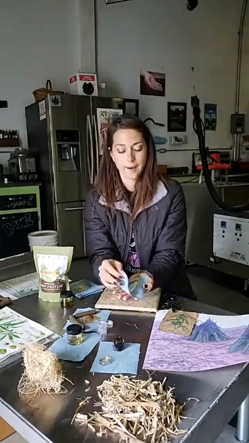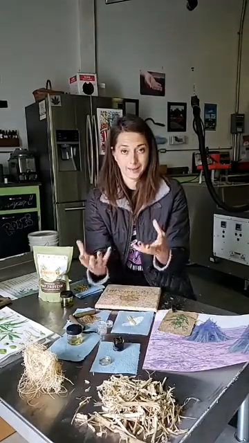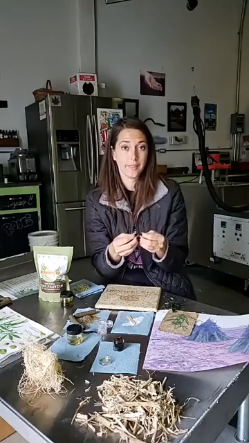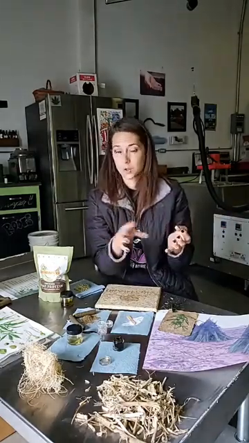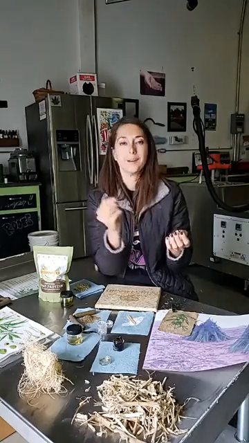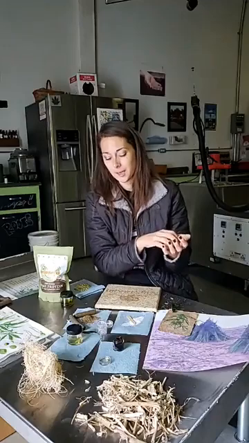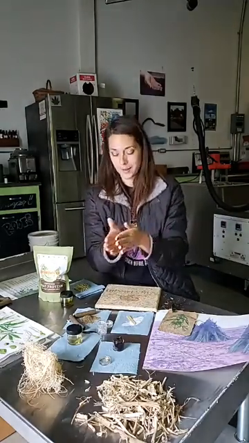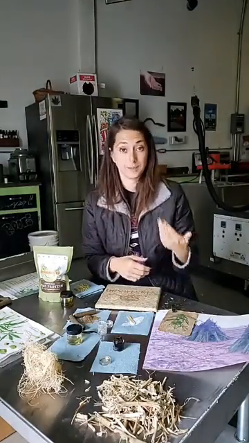So isolate really means you're isolating that one thing. We call it isolate, but it could be THC isolate. If you have pure or 99.99% THC, that's THC isolate, CBG isolate, anything that you are isolating. When we use it here, we're typically talking about CBD isolate.